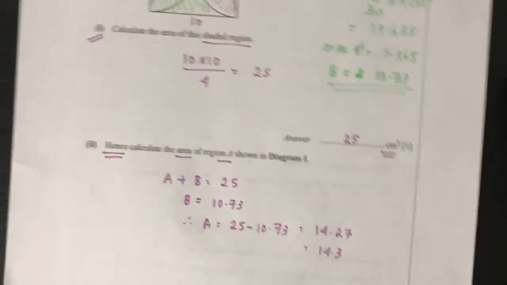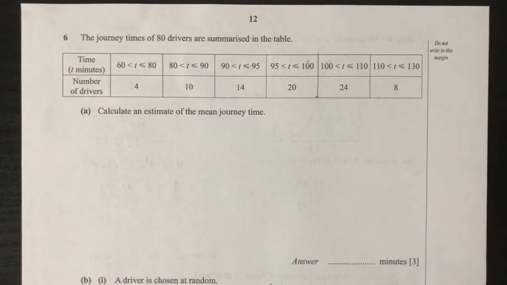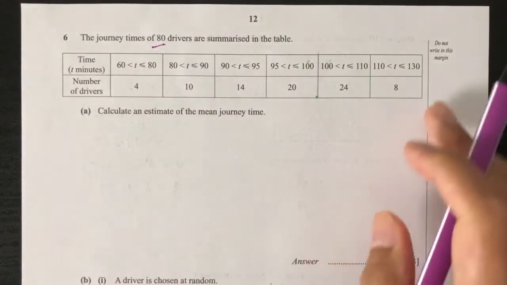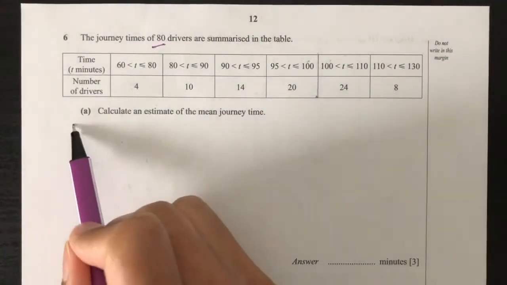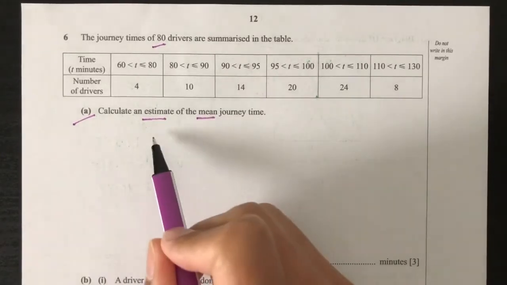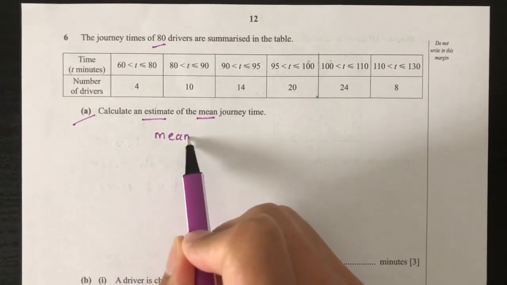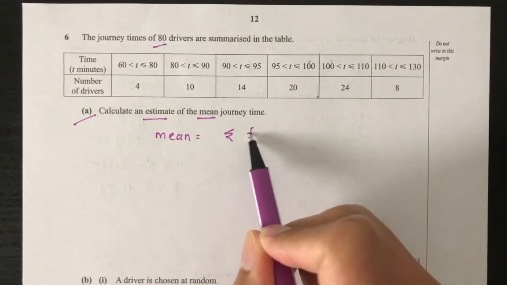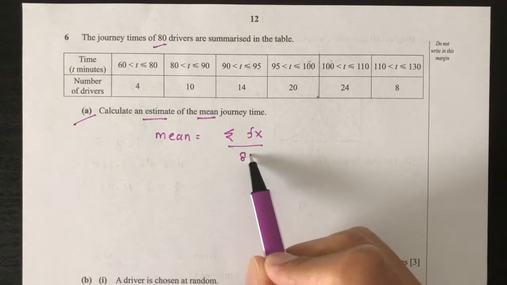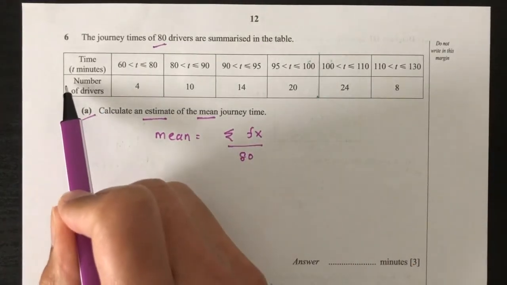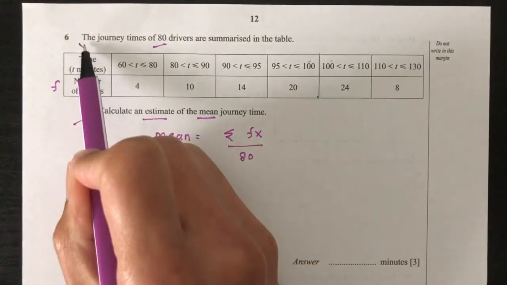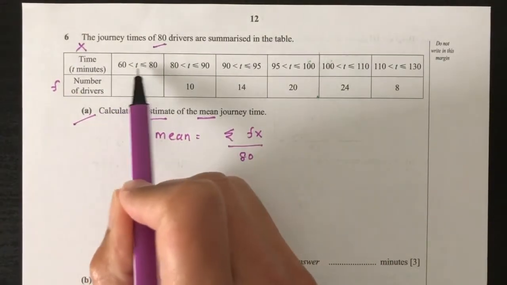And this is question number 5. So question number 6, the journey times of 80 drivers are summarized in this table, as you can see. Now part 1, calculate an estimate for the mean journey time. So as you guys know by now, mean is equal to sum of fx divided by number of drivers, which is 80. Now, what is f? F is just frequency, which is number of drivers. And what is x? X is the midpoint of each group. So let's find the midpoint of each group.